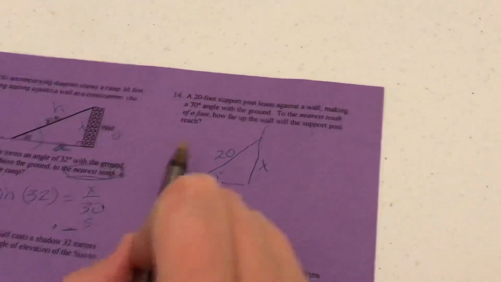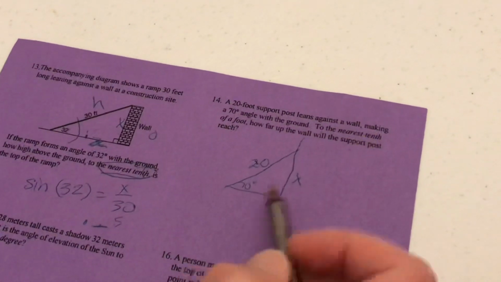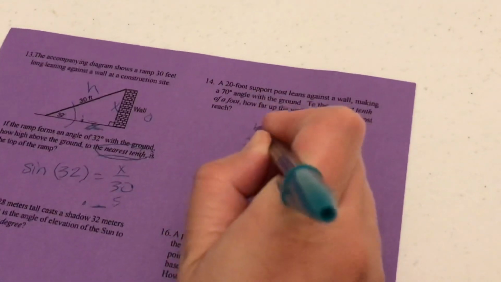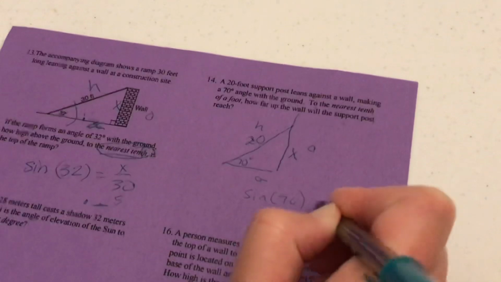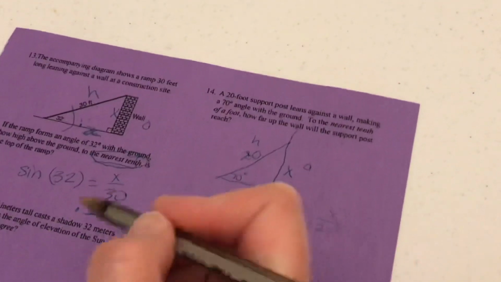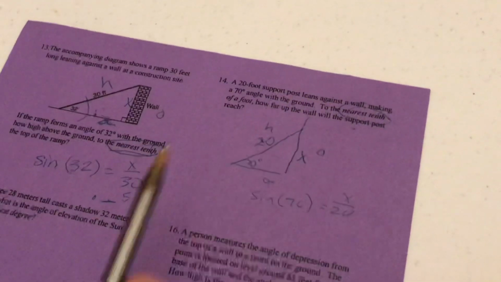So I already know that this is going to be sine because it's the same circumstances over here, just with different numbers. But again, you would label your opposite, your hypotenuse, and adjacent to determine that. So sine of 70 is equal to x over 20, and I would multiply to solve, again, paying attention to nearest tenth.